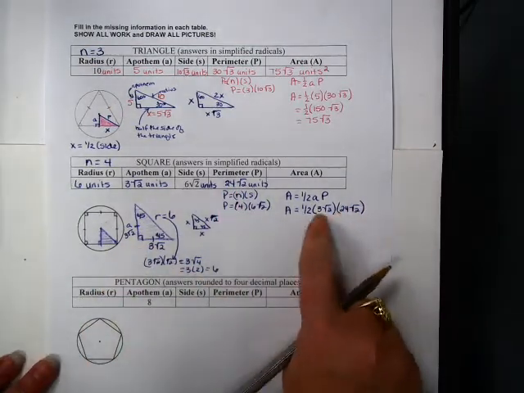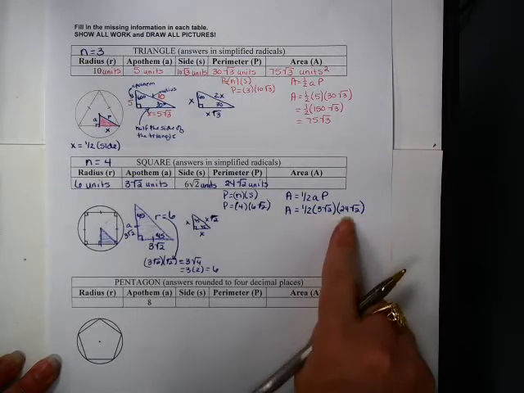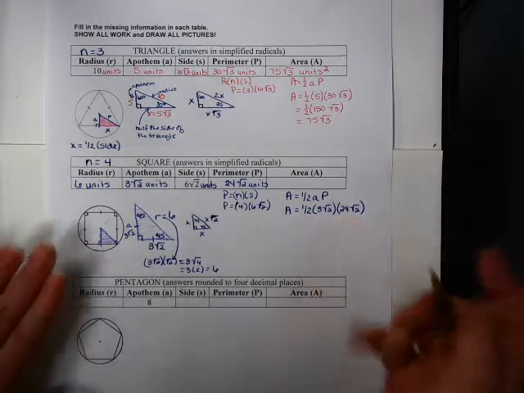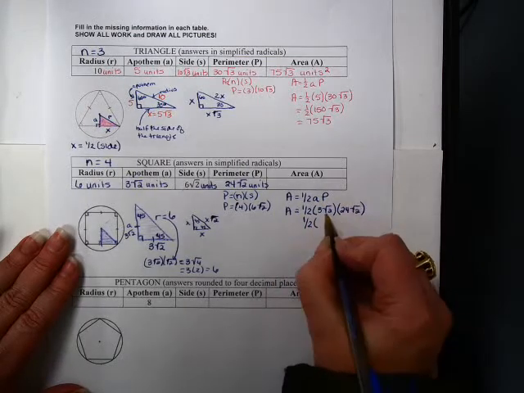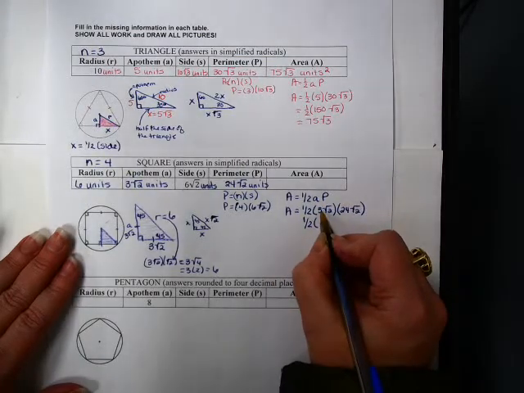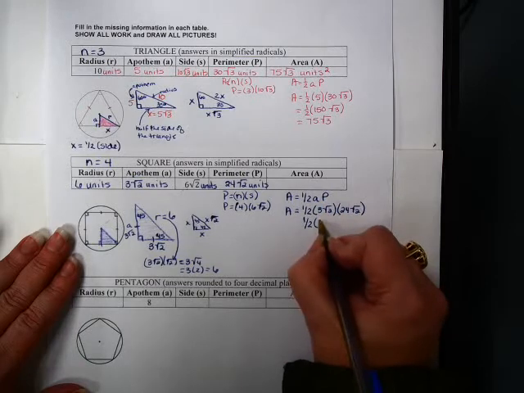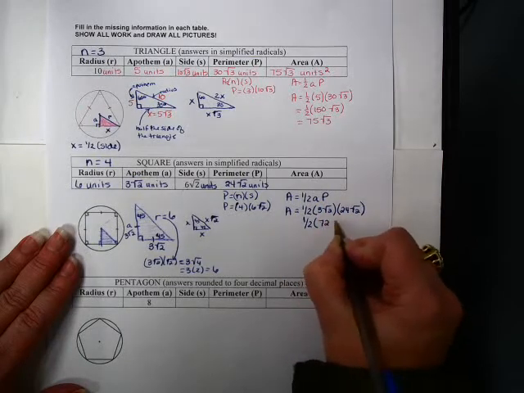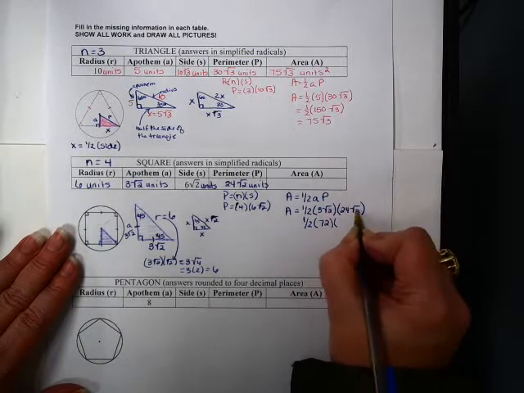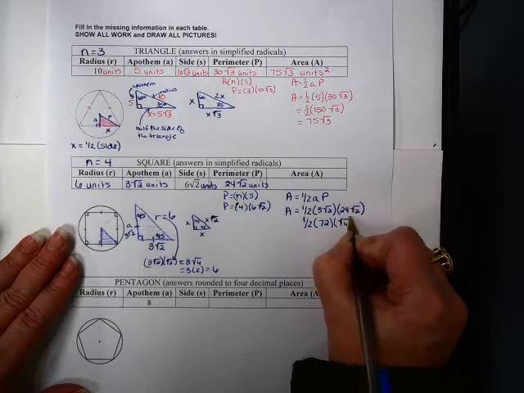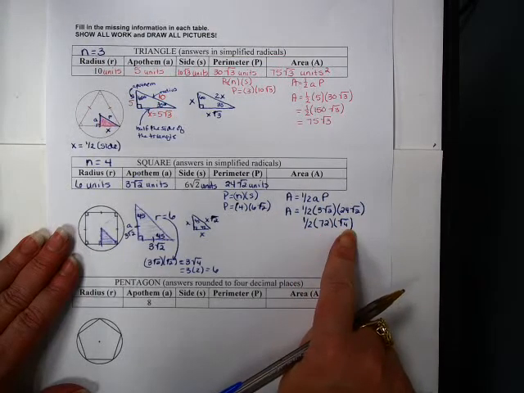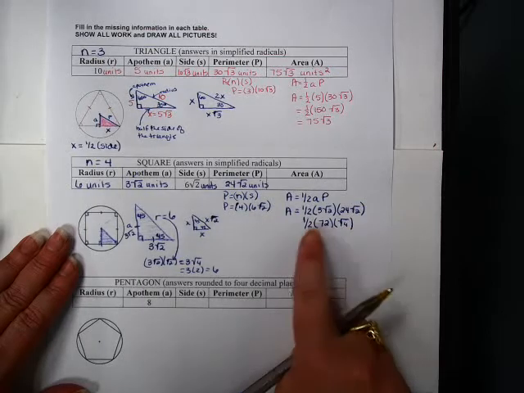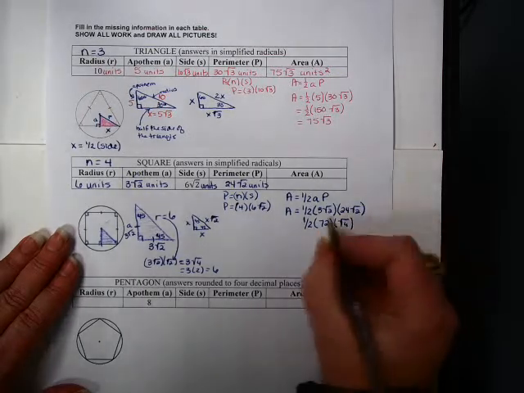Now remember, you put the outsides together, and you put the insides together. So this is going to be 1/2 times 72 times rad 2 times rad 2, which is rad 4. Okay, so I'm going to multiply all those numbers together. Half of 72, I know, is 36.